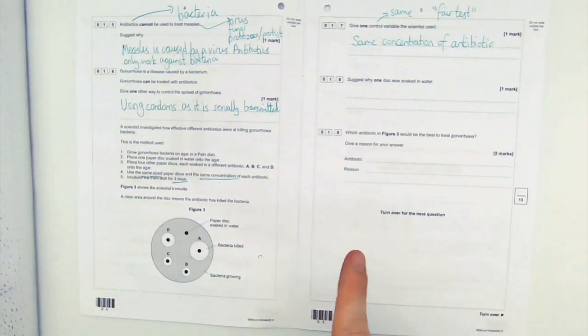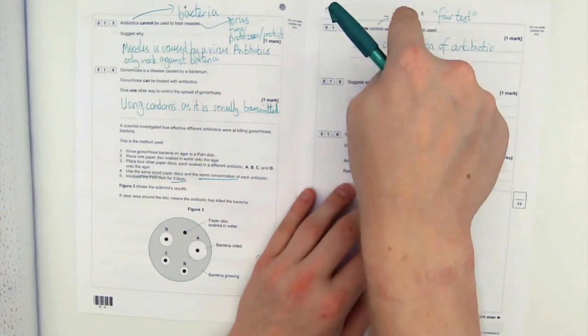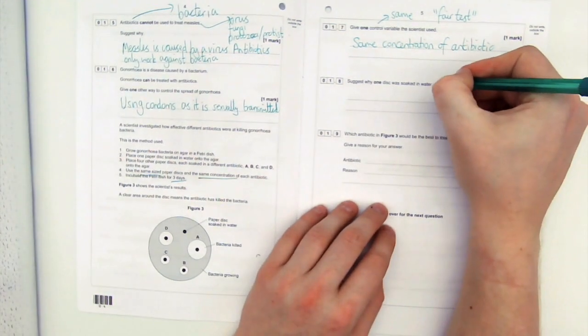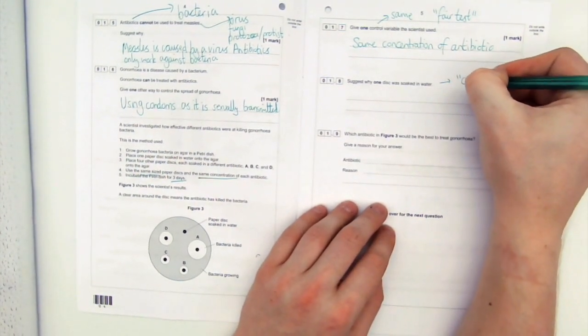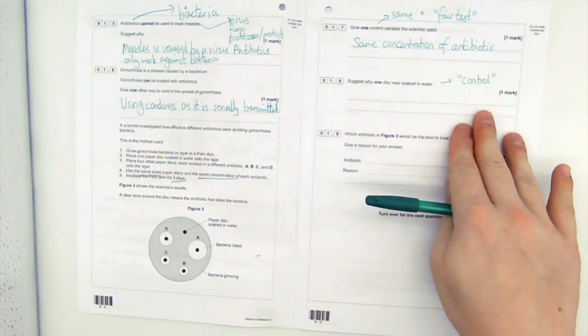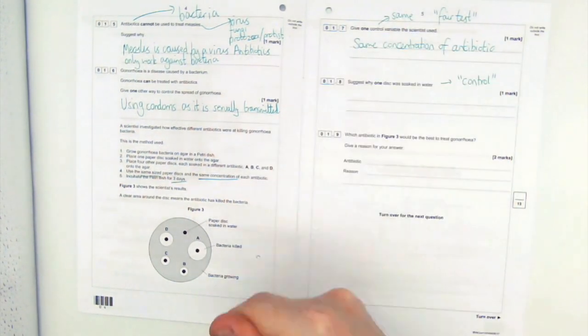concentration. Suggest why one disc was soaked in water. Now this is a source of confusion because you've got control variables, which are things within an experiment which you keep the same, but you also have something what we call a control. Okay, now what is a control in this sense rather than a control variable? It's something where I can compare to it.